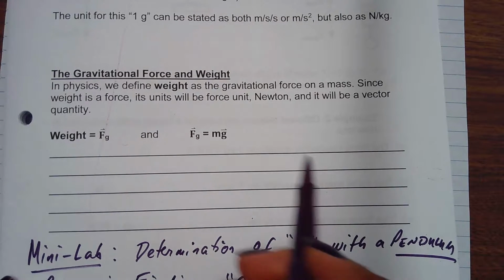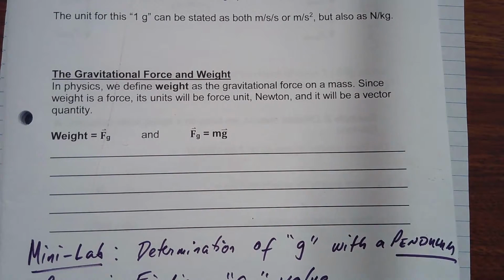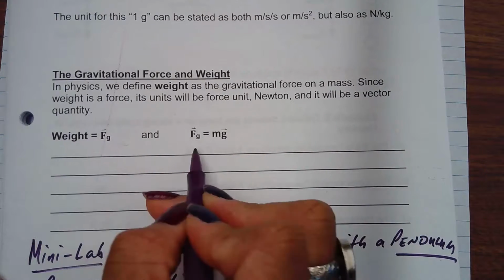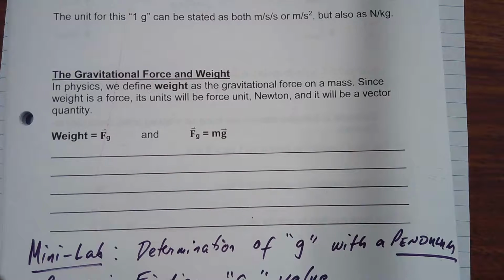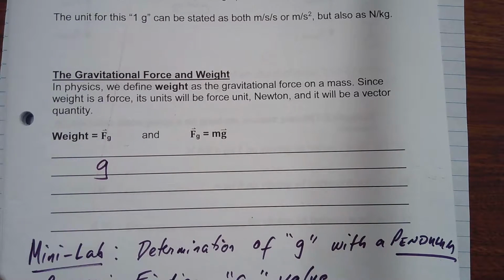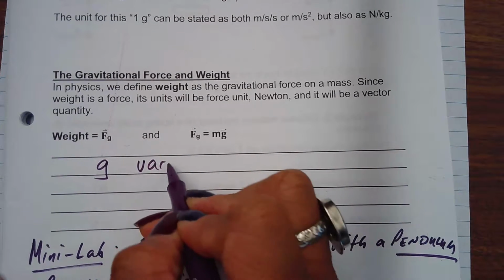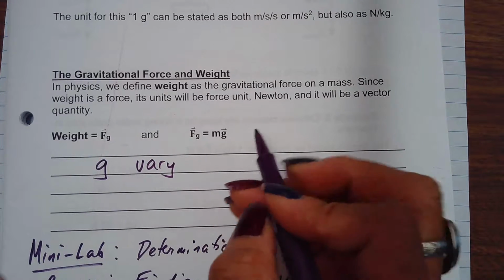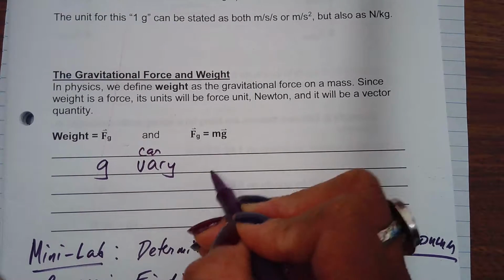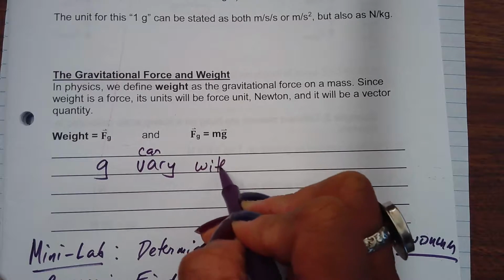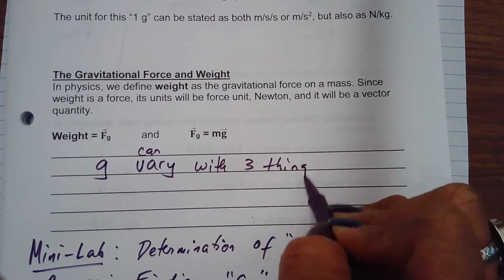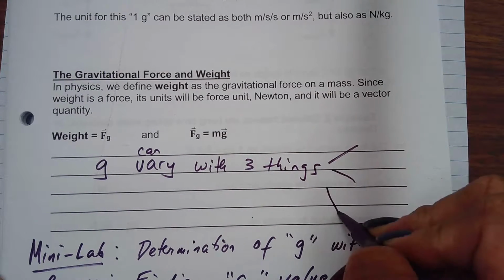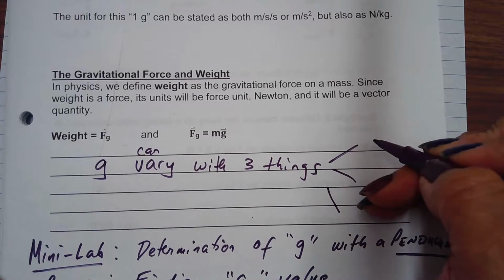So I really don't have much to add to this one, except that weight is equal to the gravitational force. They are the same thing, right? So the G, again, is a number that can vary with three things. Those are the things that we just talked about. What are those three things again, just off the top of your head?